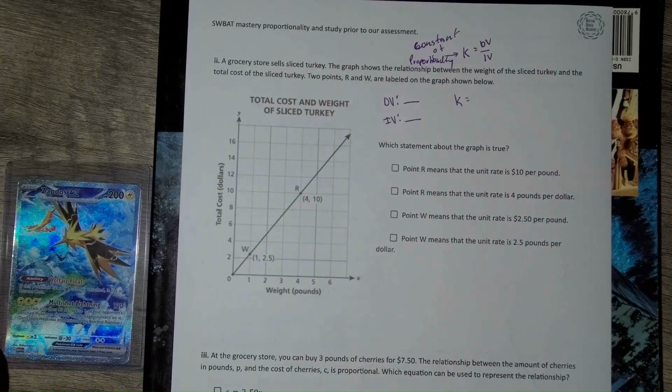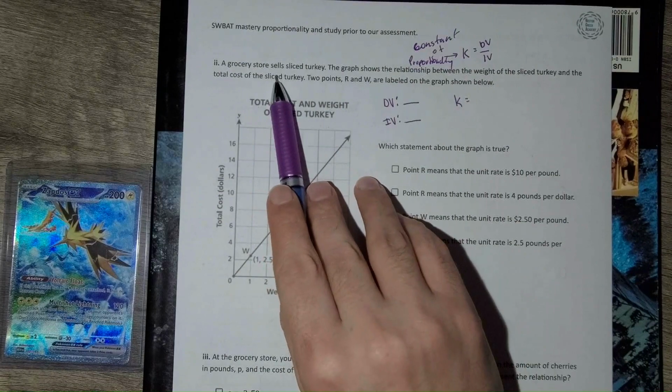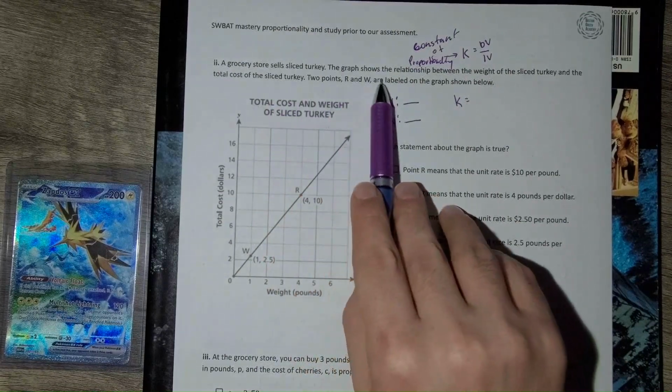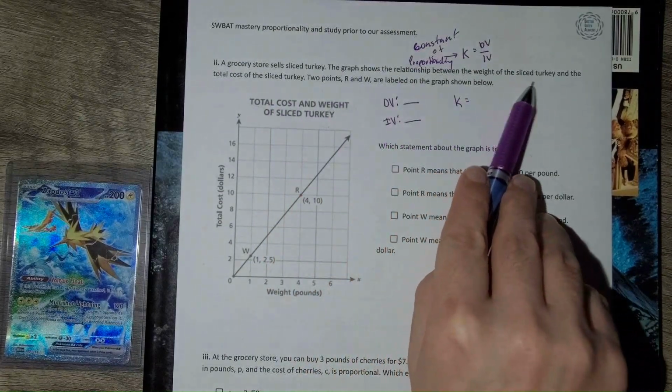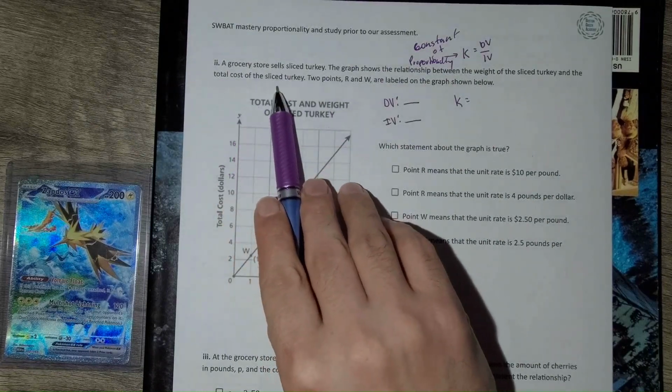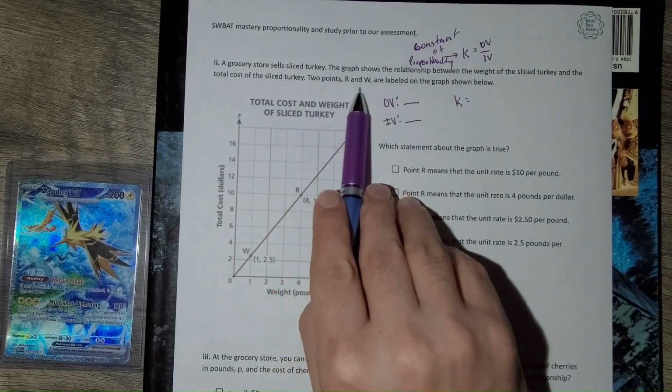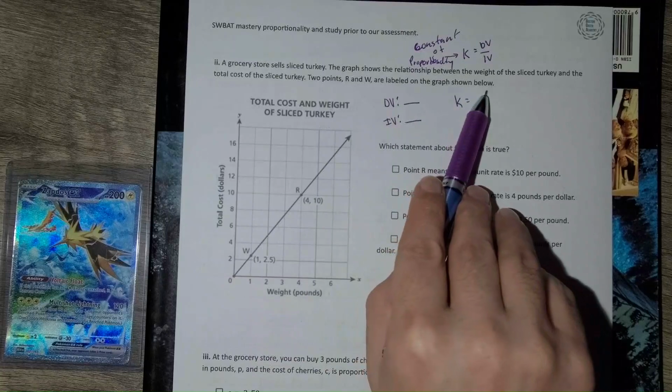Look at this. We got my boy Zapdos with his buddies. We got the homie Articuno and Moltres here. Let's go.